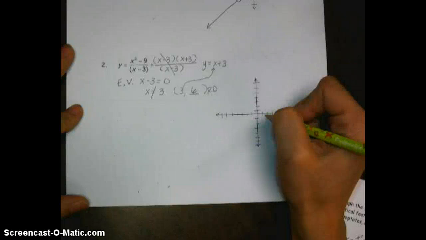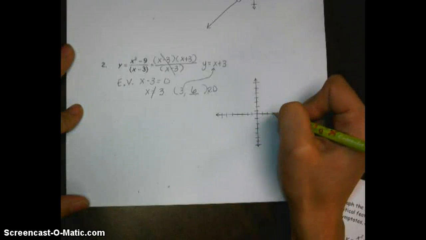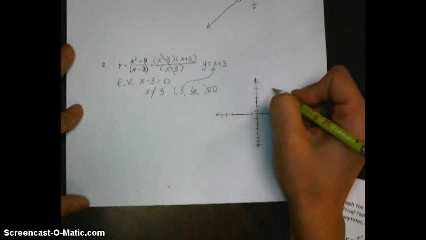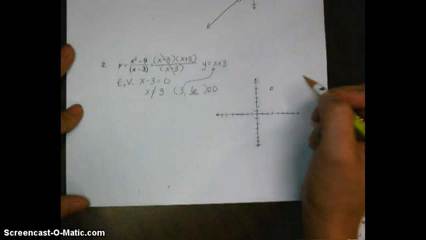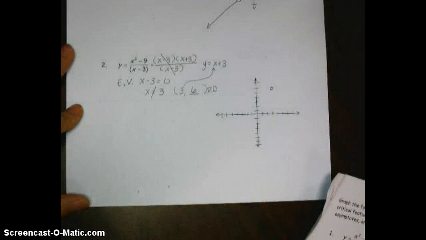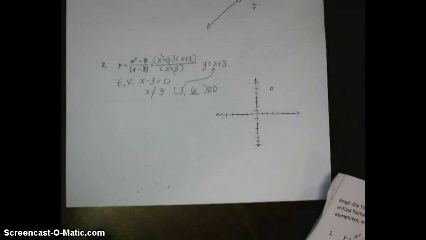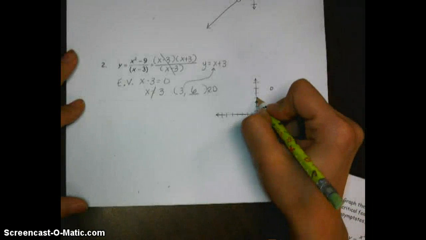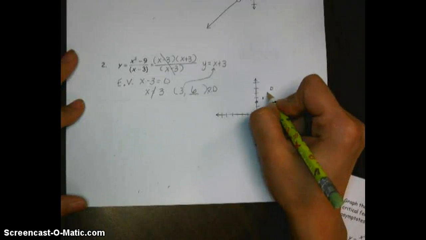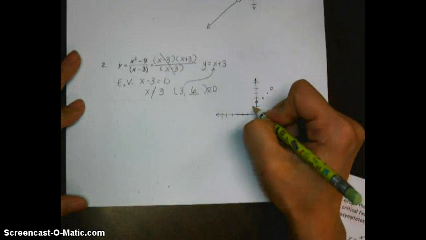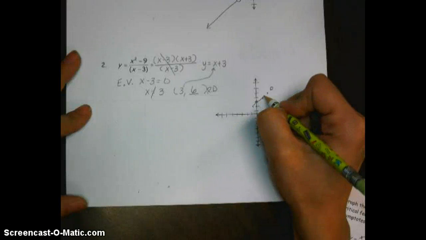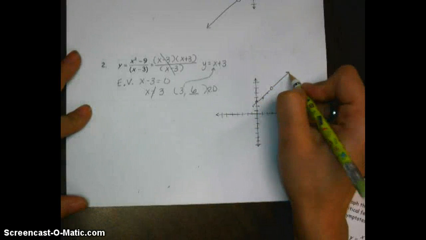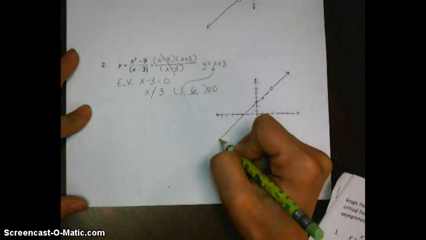At 3, 6, I'm going to have a hole or removable discontinuity in my graph. So we're going to count out 1, 2, 3, and up 6, and draw an open circle to denote that my line is discontinuous at that particular point. Then you graph your line as normal. Connect our dots, right? Make sure that you're not drawing a line through the hole we just created.